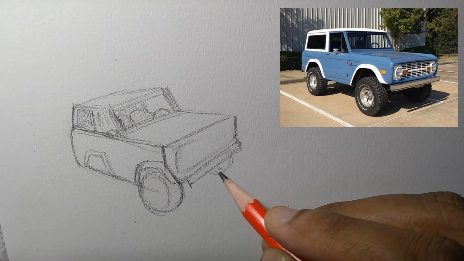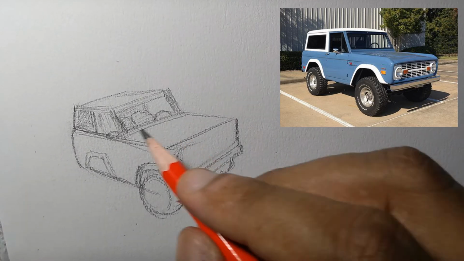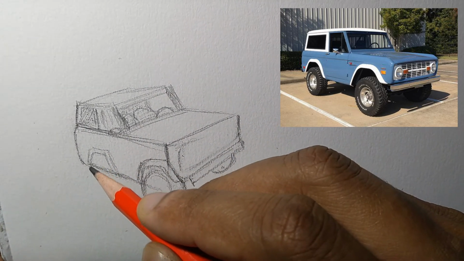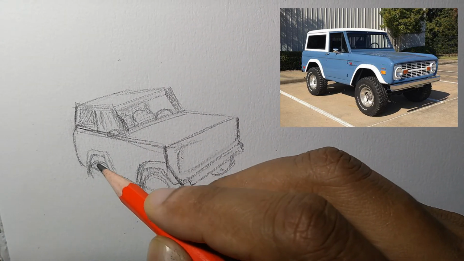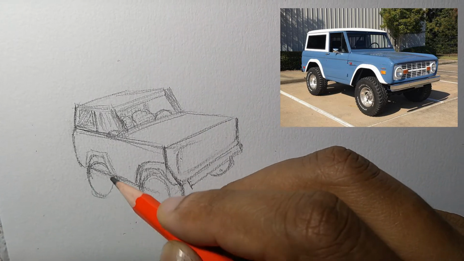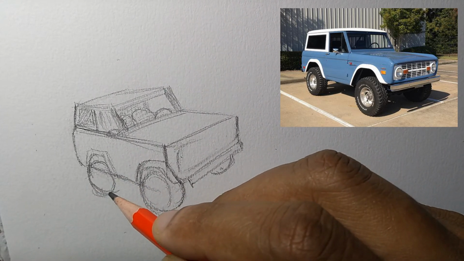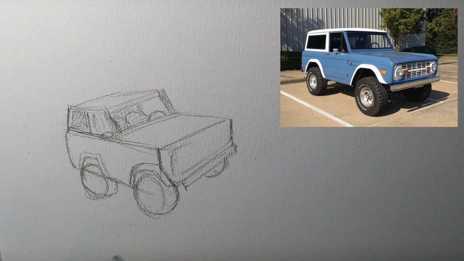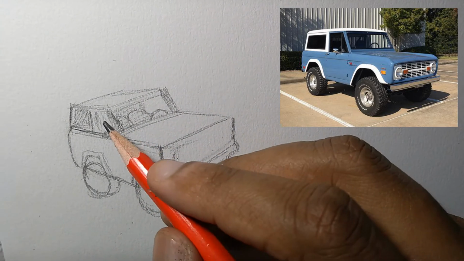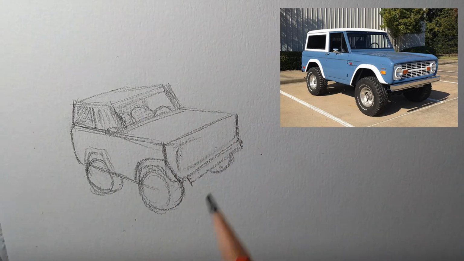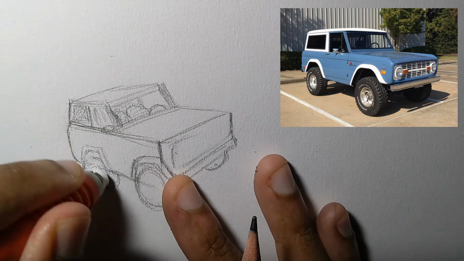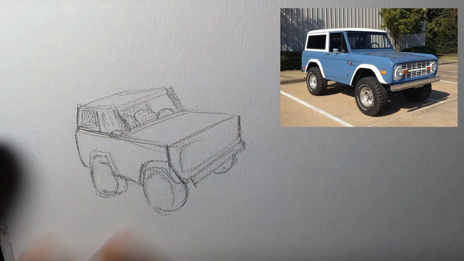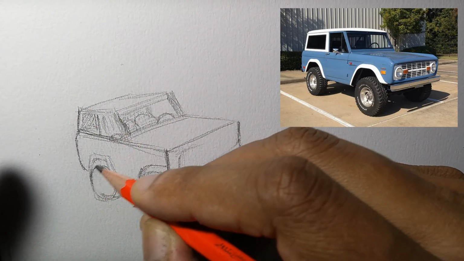For the tires, you can use sort of a tuna can shape as a base. So the same principles of perspective apply here.